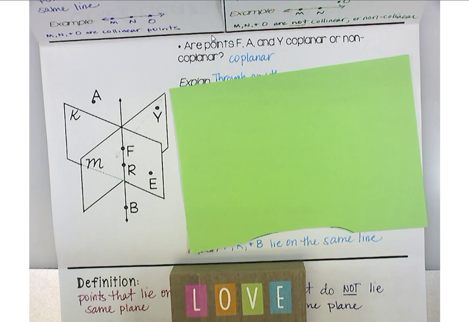Were we able to do that one together yet or no? Okay, so the points F, A, and Y, they are coplanar. And then we have something that says explain. So we have to talk about why it's coplanar. If you look at F, A, and Y, you really want to ask yourself, are they collinear or non-collinear? Do F, A, and Y lie on the same line or do they not lie on the same line? Alex D, what do you think? Are those collinear or not collinear?